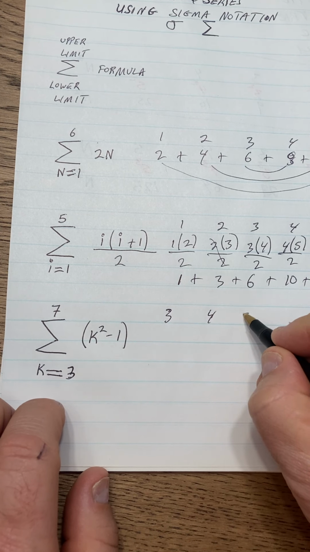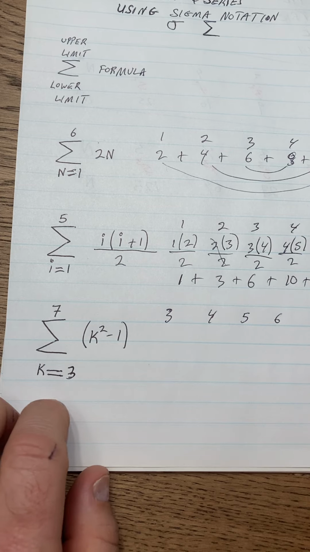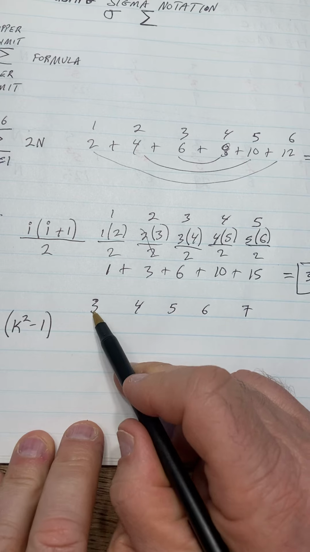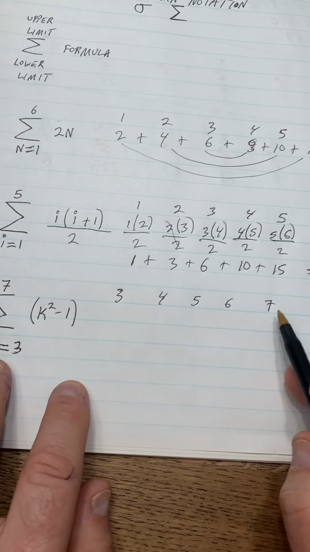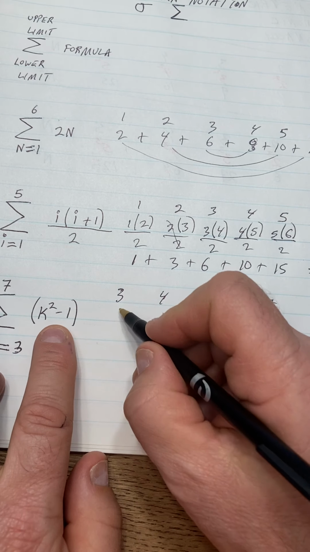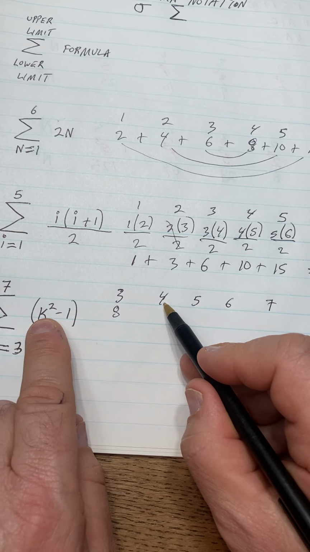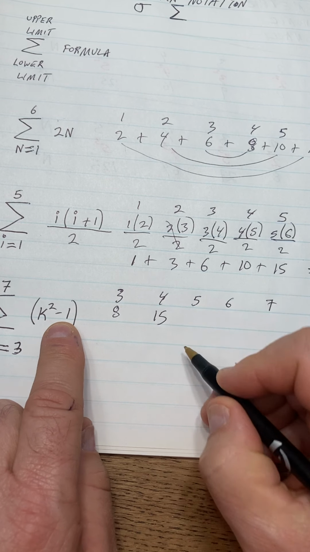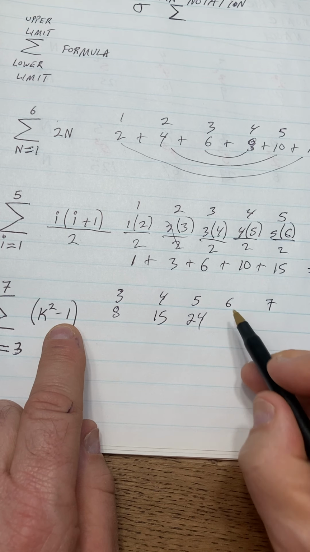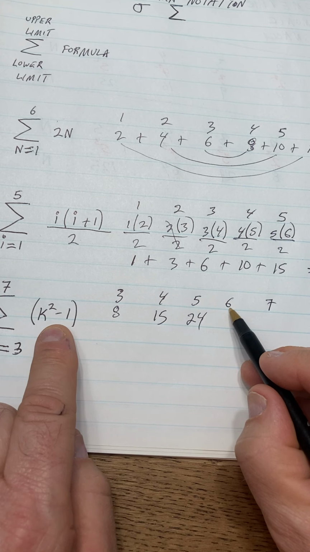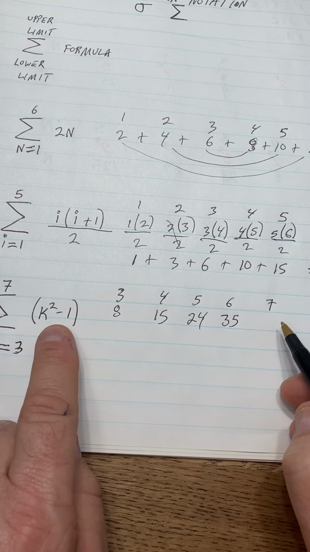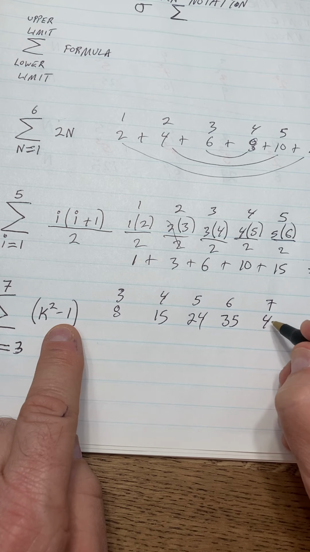3, 4, 5, 6, 7. Okay. Starts at 3. The lower limit's 3, upper limit's 7. Start at 3, go up to 7. Stop. Okay. K squared minus 1. So 3 squared is 9, minus 1 is 8. 4 squared is 16, minus 1 is 15. 5 squared is 25, minus 1, 24. 6 squared, 36, minus 1 is 35. 7 squared is 49, minus 1 is 48.